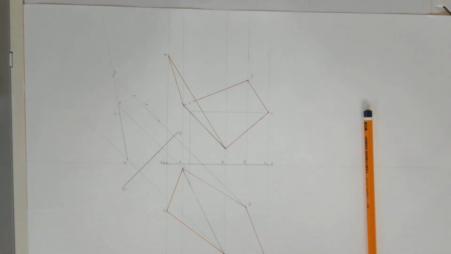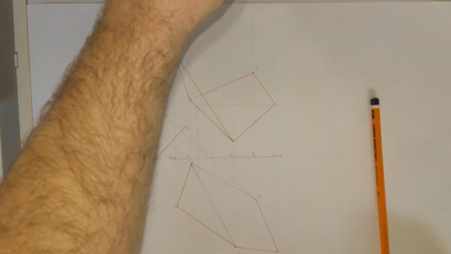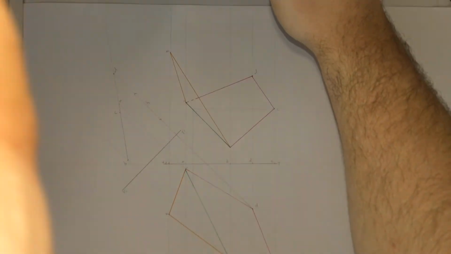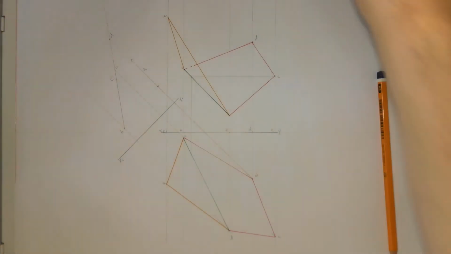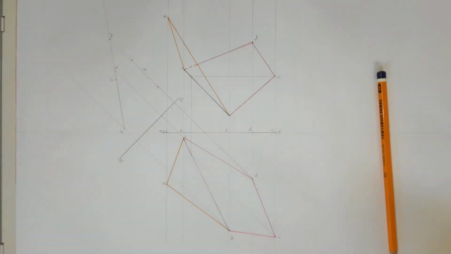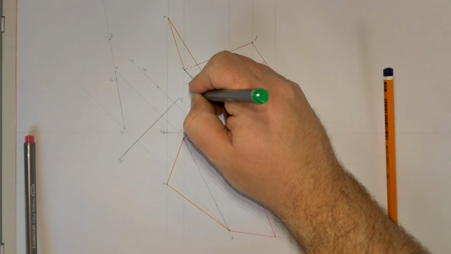Next, we need to find the dihedral angle between these two planes, which means we need to find the common line, and I've already identified it using this green pen. Sorry, I need to move this a little bit. There we go. So we found our line of intersection. I'll label that there now. LOI.